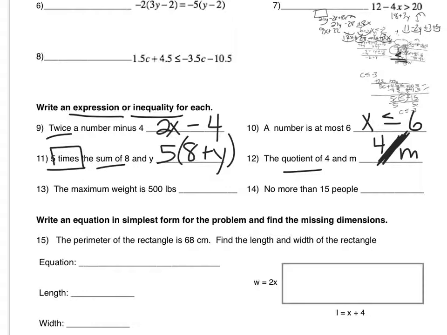And the maximum weight is 500 pounds. That means you have to be less than or equal to 500 pounds. That comes into play when you're crossing bridges or maybe going under underpasses. There's limits to where you can go. So you have to be less than or equal to, in this case, the 500 pounds. And number 14, no more than 15 people. There's lots of occupancy rules when it comes to places or venues or elevators even. And so we have no more than 15 people, so less than or equal to 15.